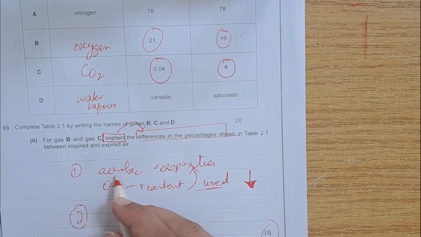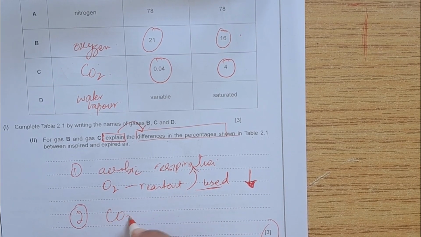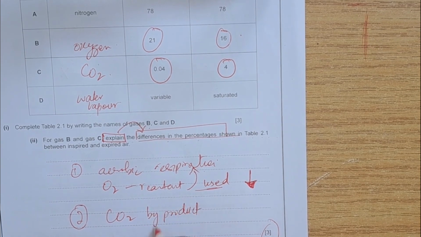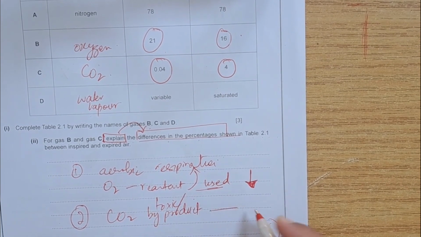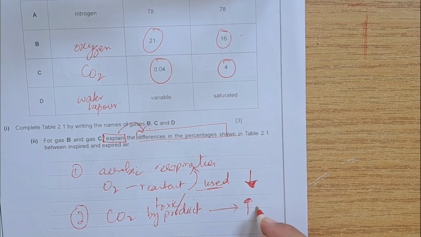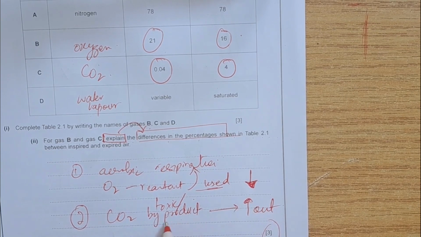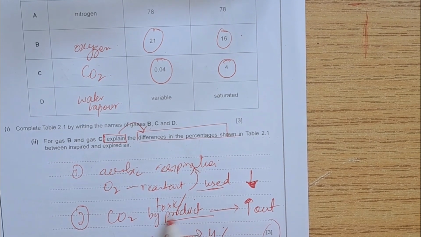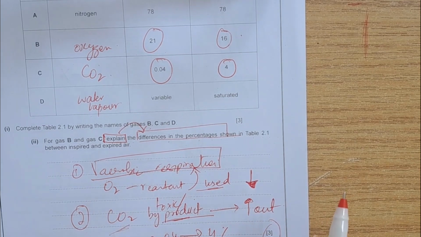Secondly, since the same aerobic respiration produces carbon dioxide as a byproduct or waste product or toxic product, it is not used, it is given out. This is what you will see in the expired air, because the carbon dioxide concentration increases from 0.04 to 4%, because the body itself is producing carbon dioxide as a byproduct of aerobic respiration. The 3 marking points were for this.